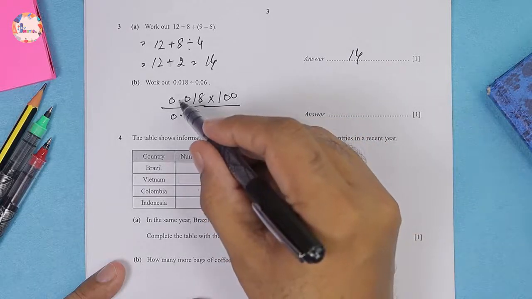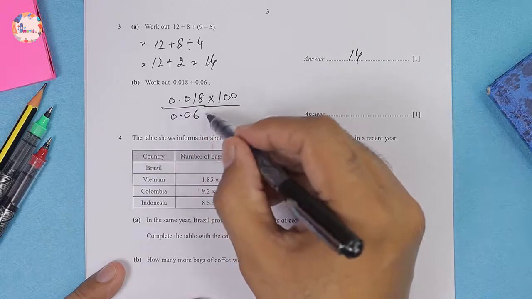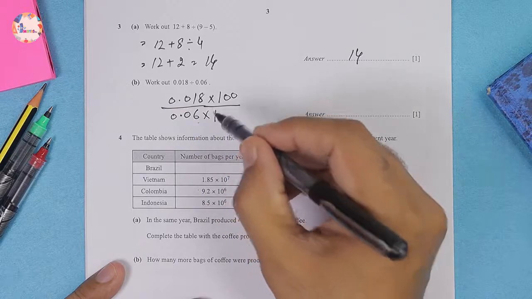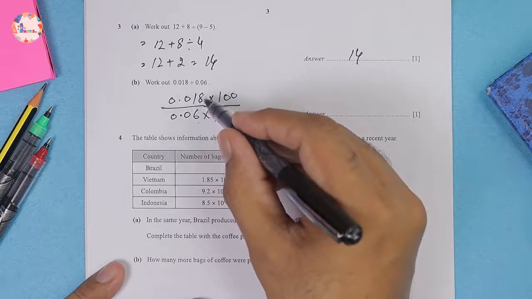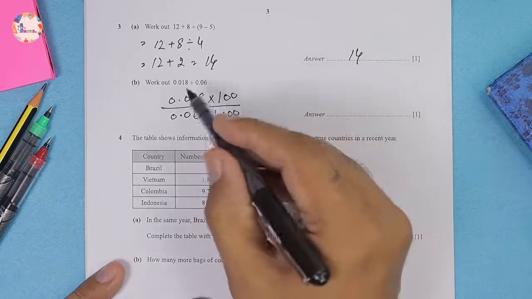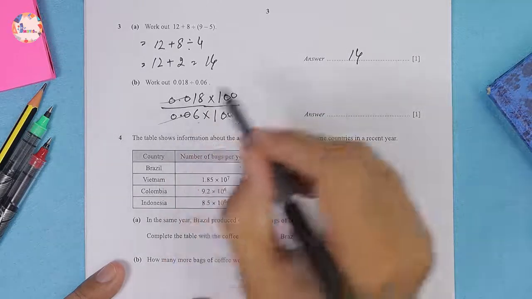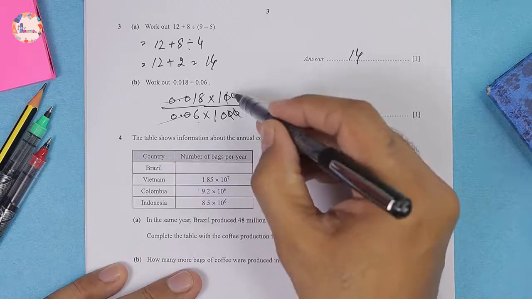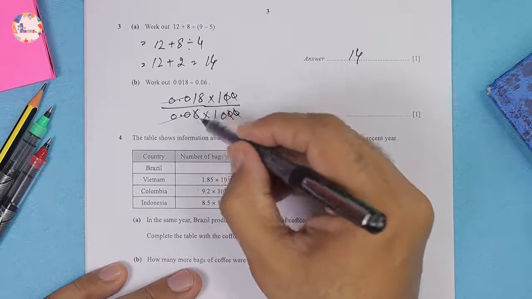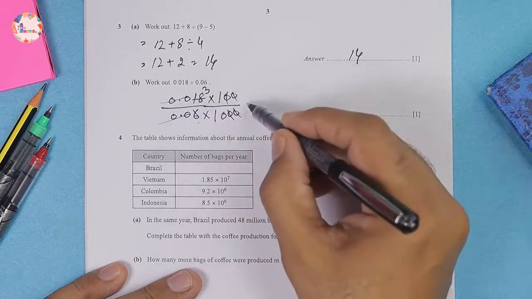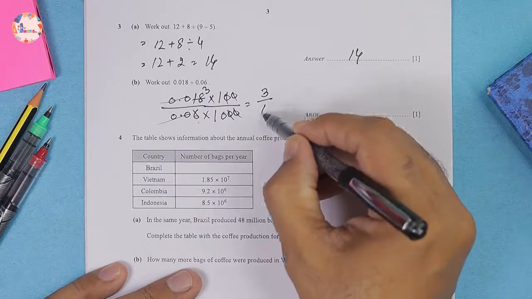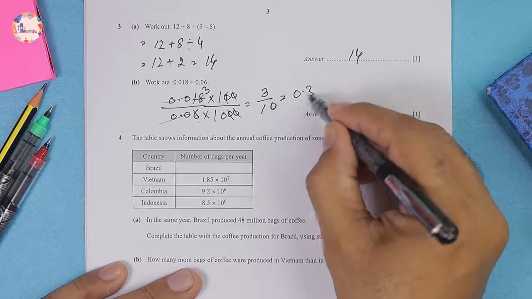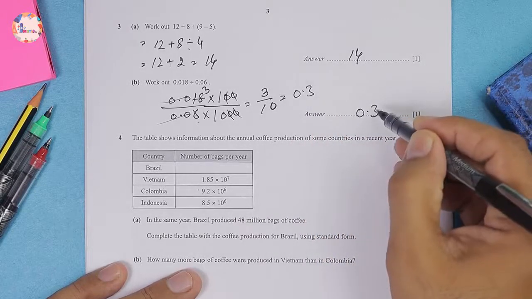Similarly, we can remove this decimal by multiplying the denominator. For the decimal, we will be putting 1 and 1, 2, 3 zeros. Now this is gone and this is gone. Now we can cancel 1, 2 zeros with this one and 6 with this one. It will be 3. So the answer will be 3 over 10, and 3 over 10 we know is 0.3. So our answer will be 0.3.